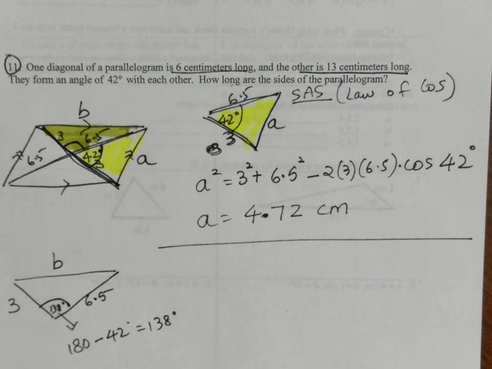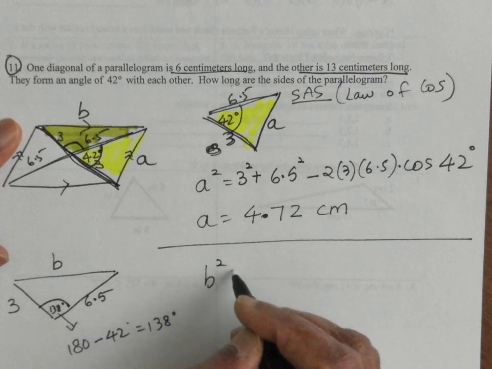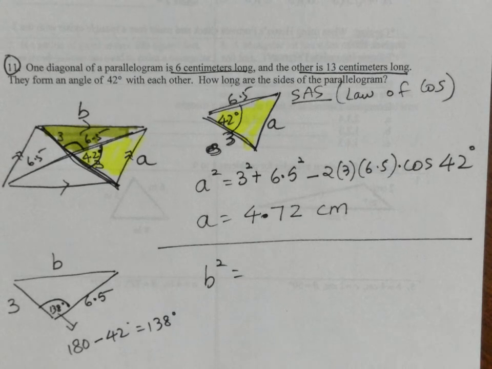So go ahead and set up your side B squared equals, so this will again be the law of cosines. Go ahead and solve for B squared and we are good.